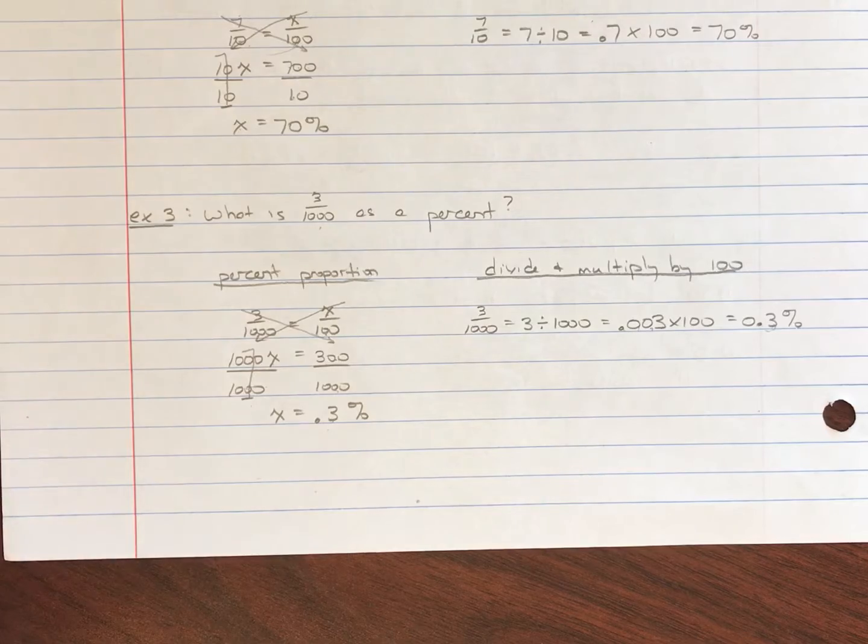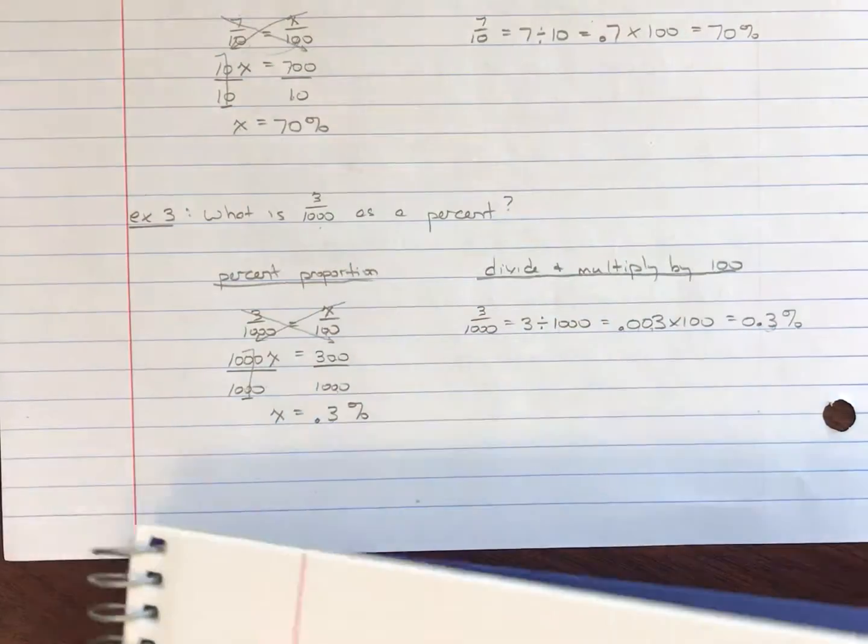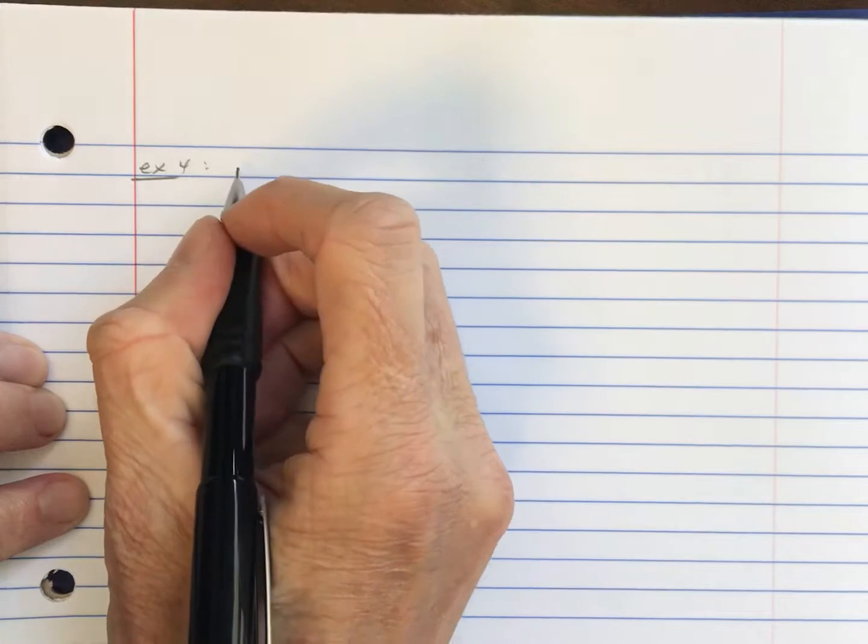Okay, excuse me while I get a piece of paper here. Okay, let's do 3 more examples. Let's see here. Okay, let me get my paper straightened out. I think I'm pretty good. I think that works. Okay, example 4.